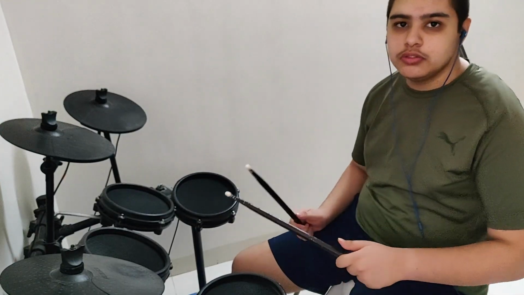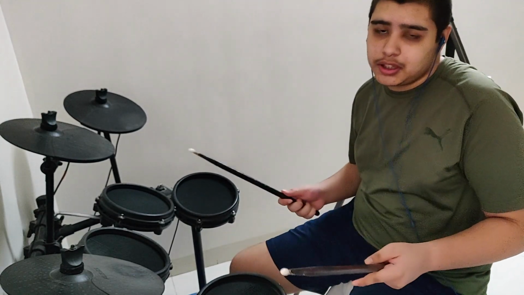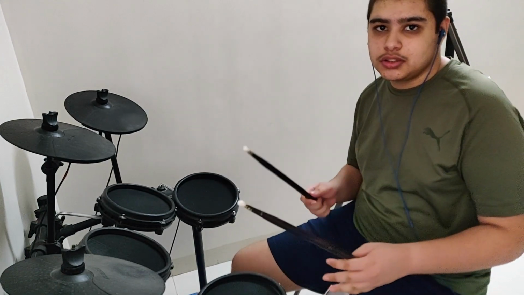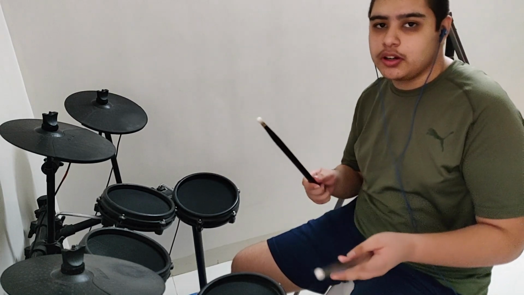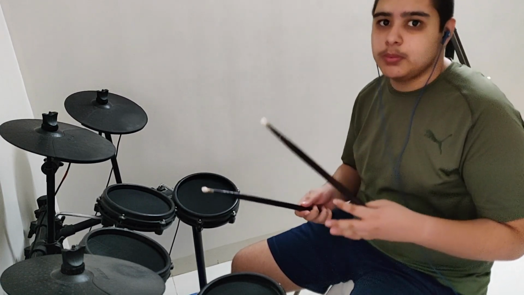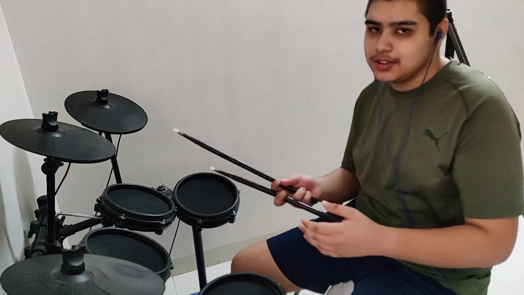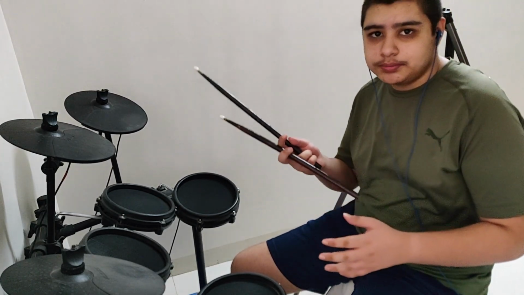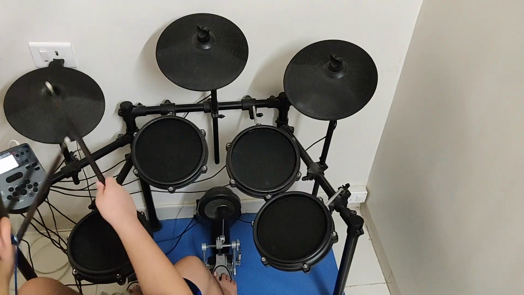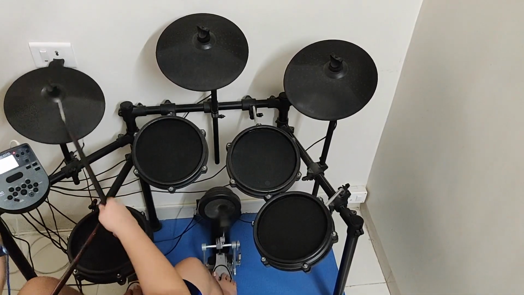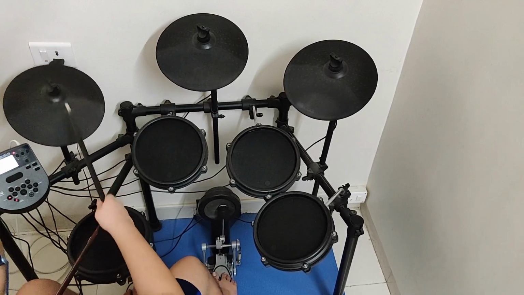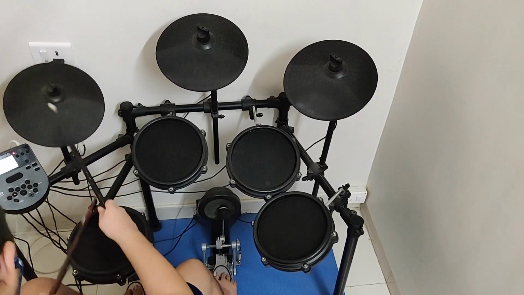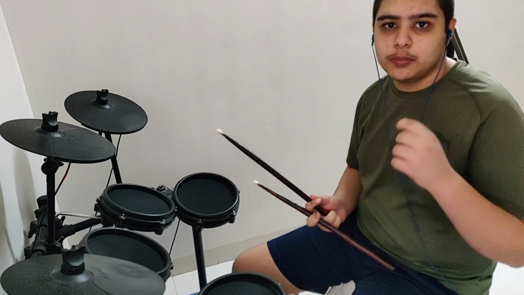So this is the second groove, and this is also very basic, and again every drummer should know this at the beginning when you have just started learning drums, or even if you already know drums very well, you should still know this groove. Here's the second groove which I just did, and now I'll play it a little bit faster. And now with my own improvisation.